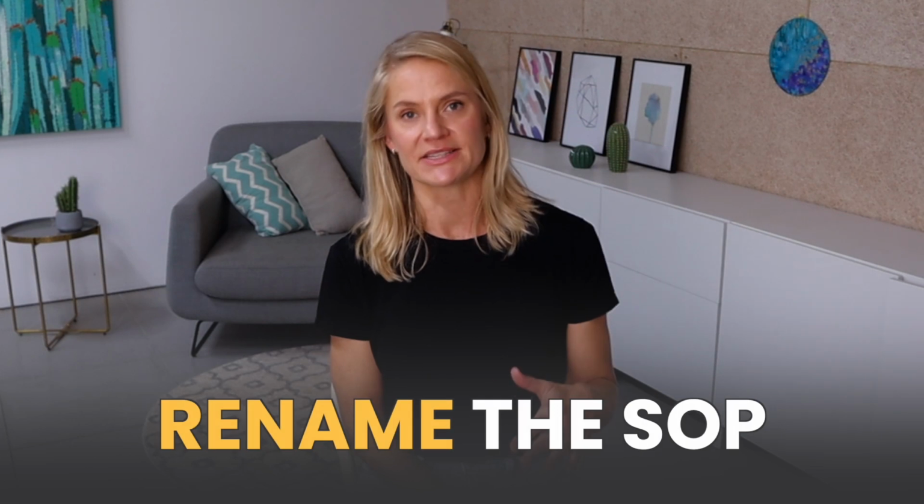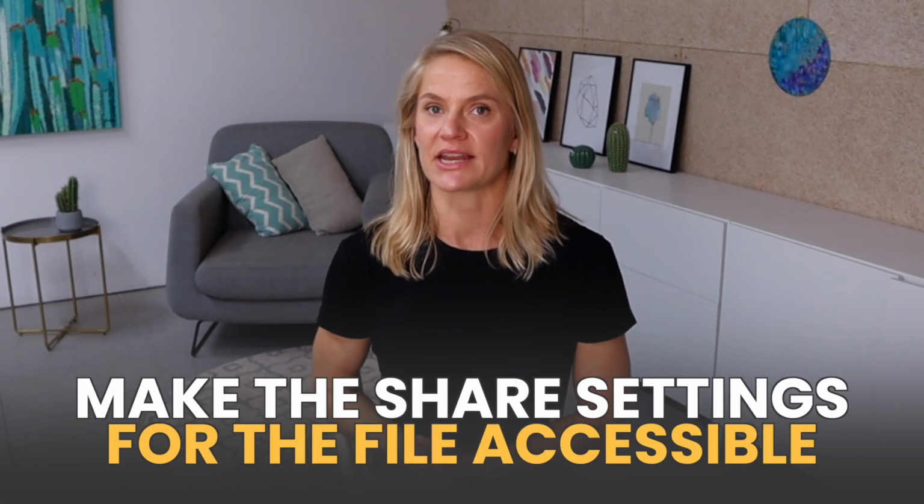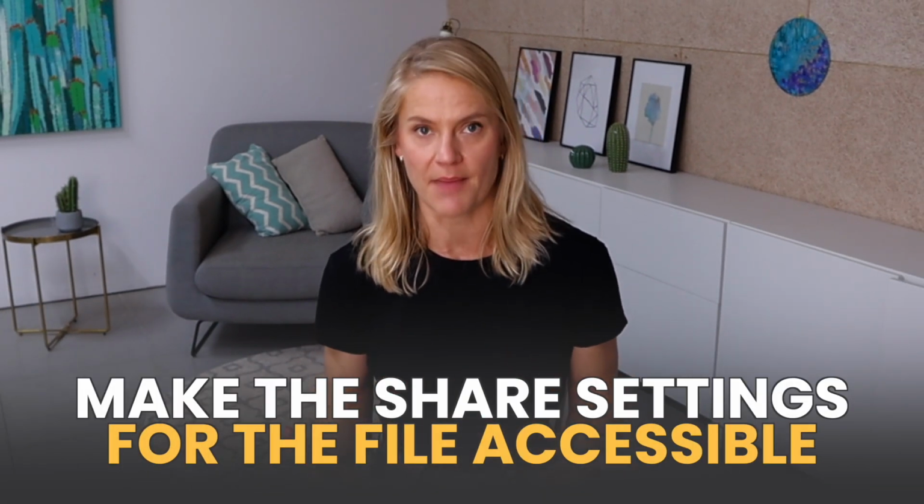Now, you want to rename this SOP using the naming convention found in the master document, guidelines, naming conventions in our systems vault. And make sure to preface the title in the doc and the name title with review. Then make the share settings for the file accessible to the company. Make sure that the file can be accessible and is editable to all the team members with the email address.